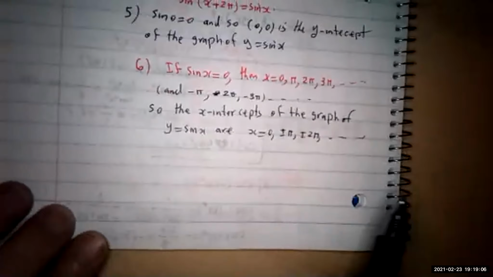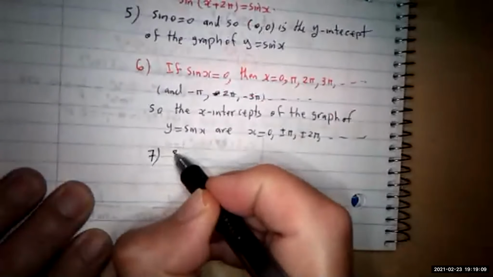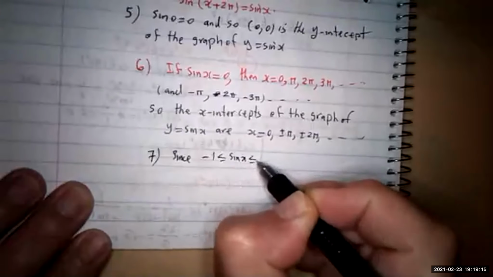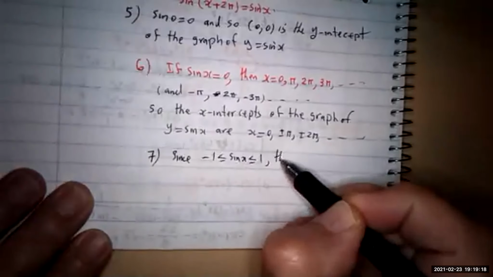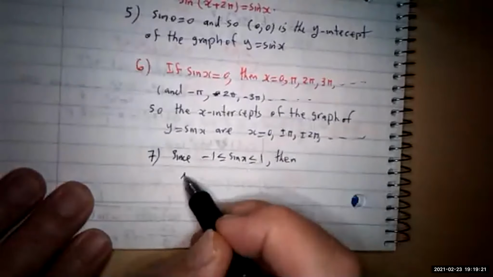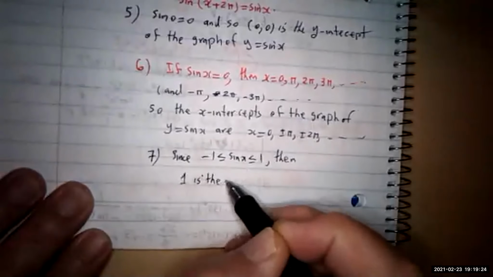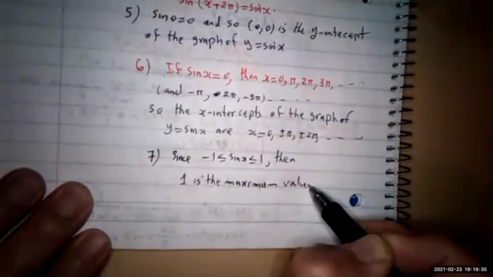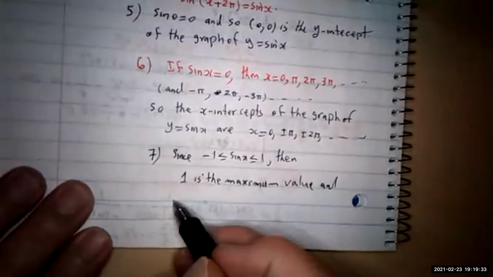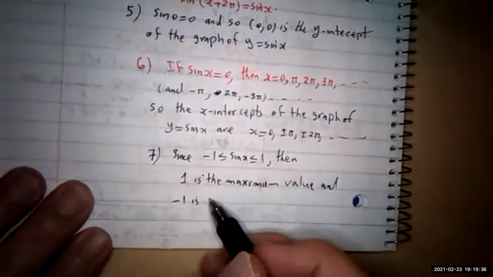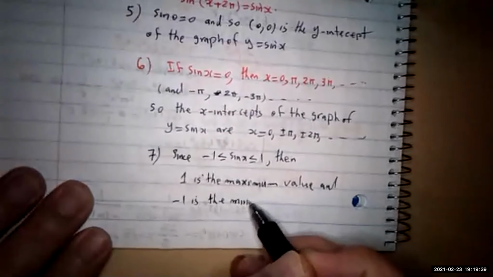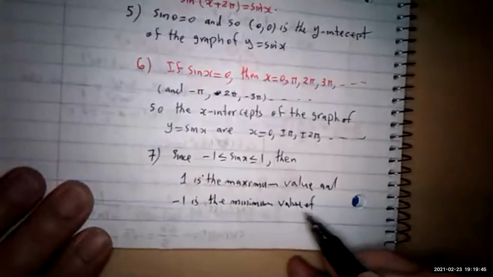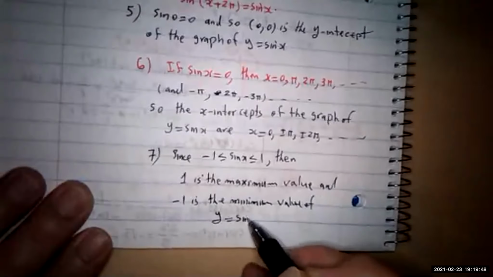Okay, so number 7: since sine is between 1 and negative 1, then 1 is the maximum value, and negative 1 is the minimum value of y equals sine x.